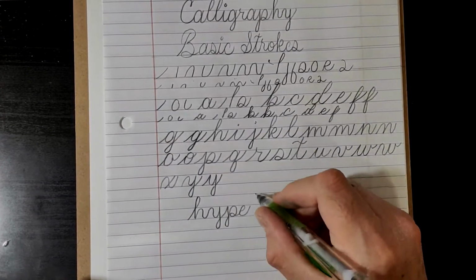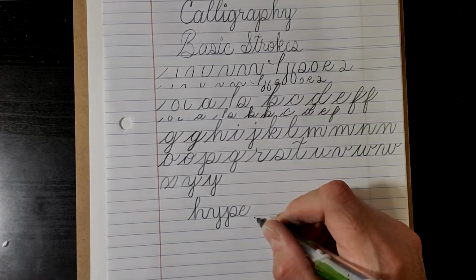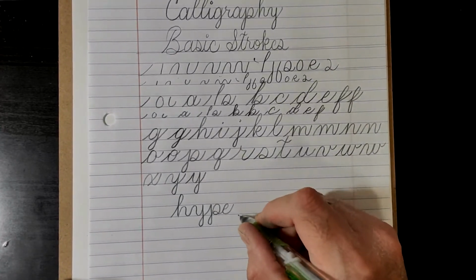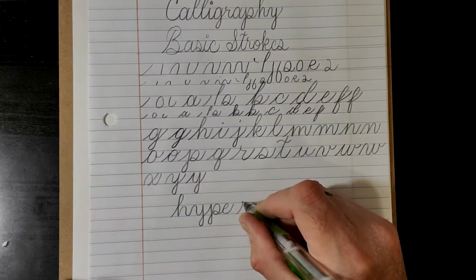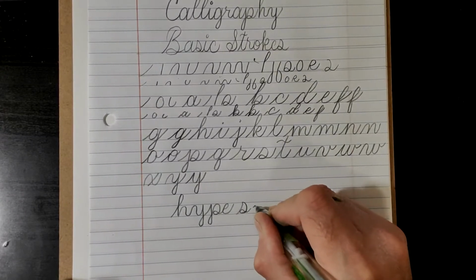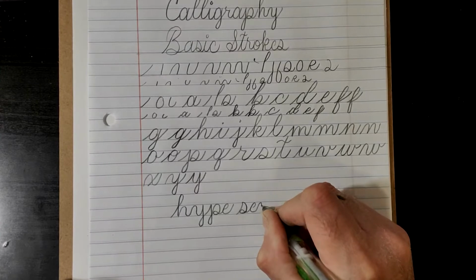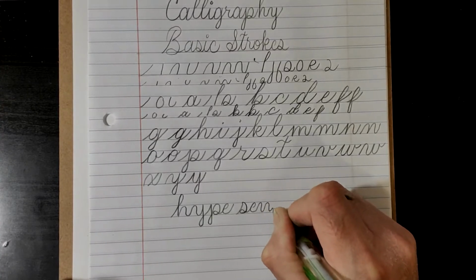Okay, or it could be sexy is another one. S, E, X, Y.